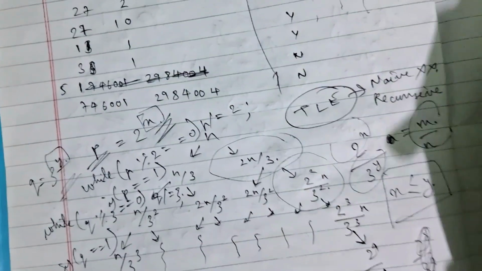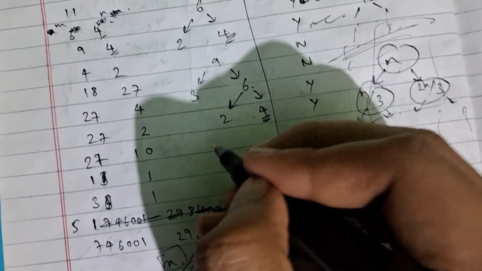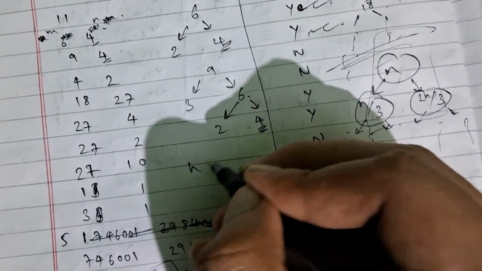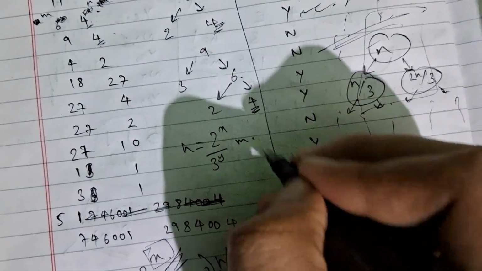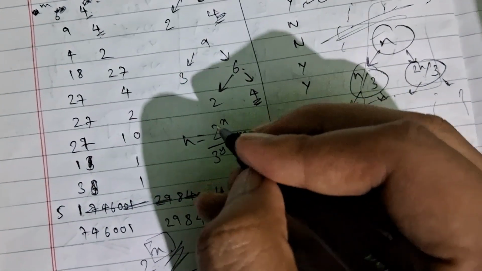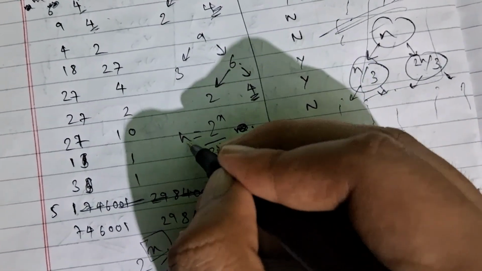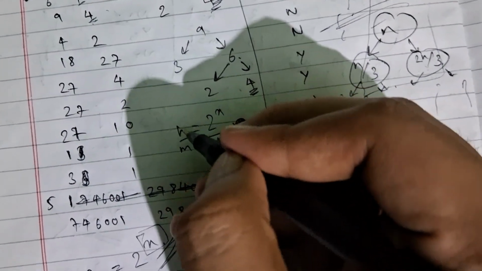Let me give you a sample of the code. Let's go into the direct problem. So this is m and this is n. Basically, n by m should be in the form 2 to the power x by 3 to the power y, where x is lesser than or equal to y. So find the GCD of n and m and divide both of them by it.